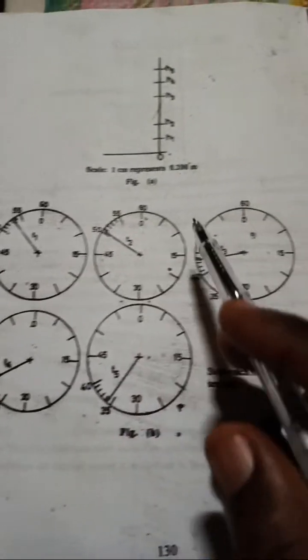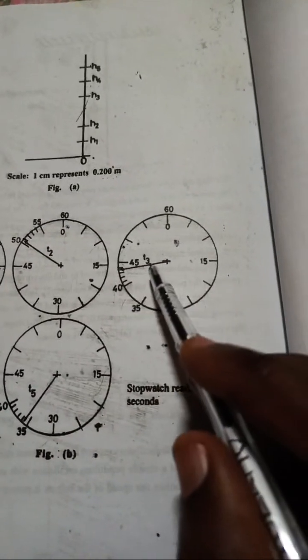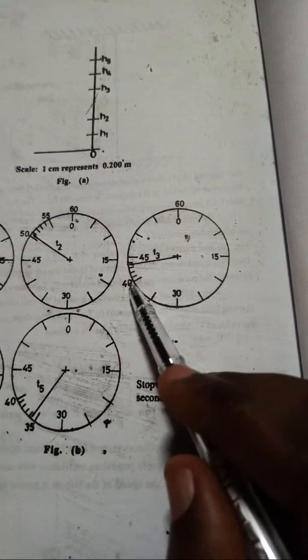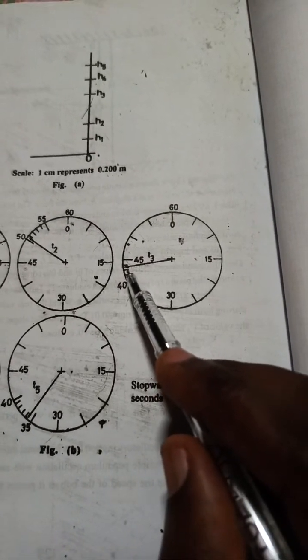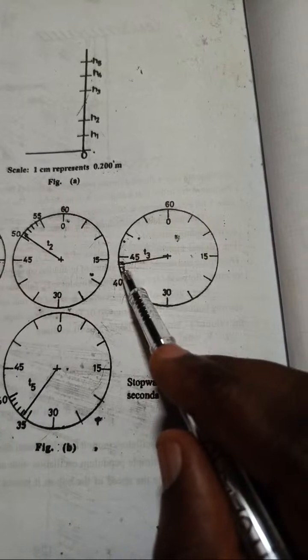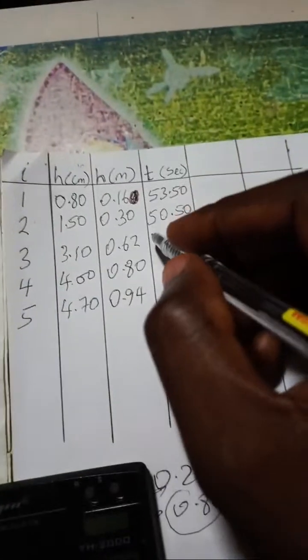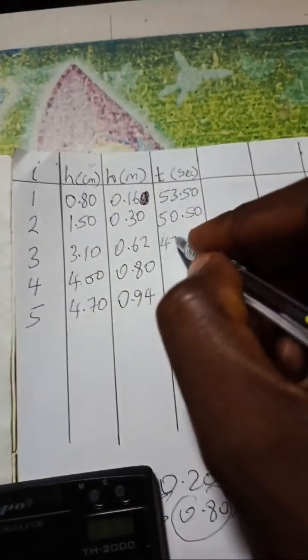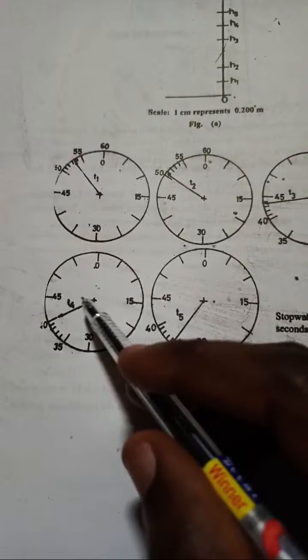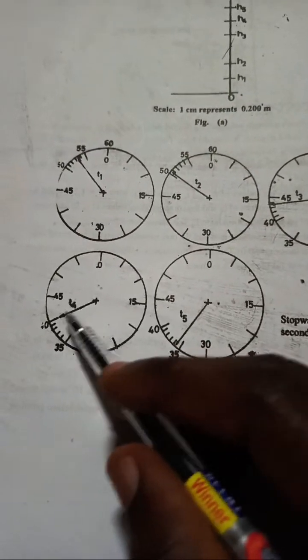We come again to check through it. So we have the T3. T3 you can see is here. So this is 40, 41, 42, 43. Between 43 and 44, that is 43.5. So here we have our 43.5. So we write it 43.50. So we have for T4 now. So this is our T4. It's on 40.